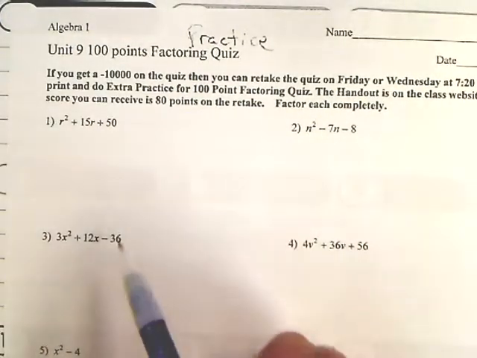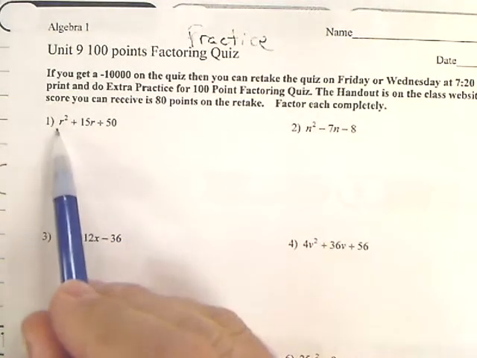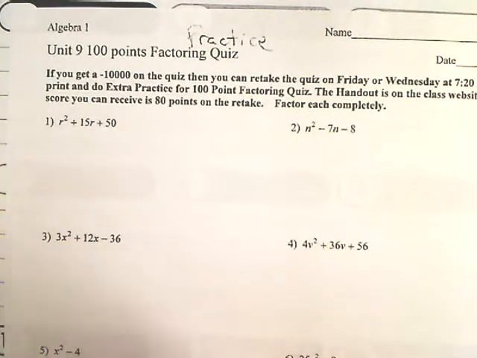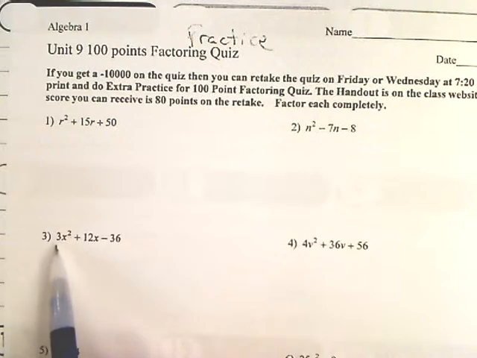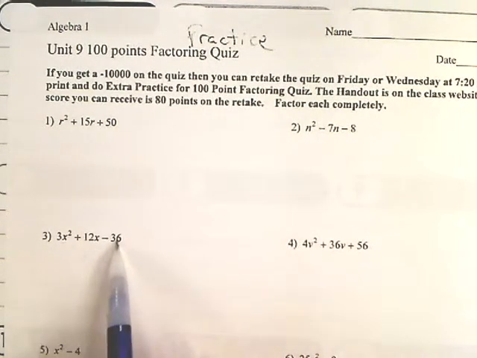All right, the first thing you want to do when you're factoring is look for a common factor. Any of those terms have a common factor? No. For example, this one has a common factor of 3, so I'd pull out the 3.